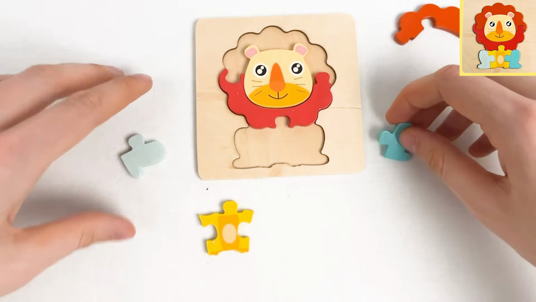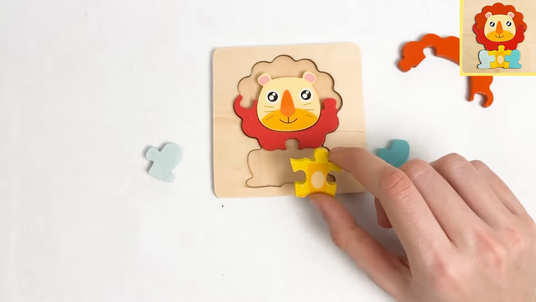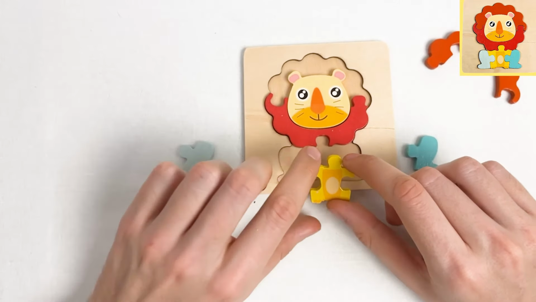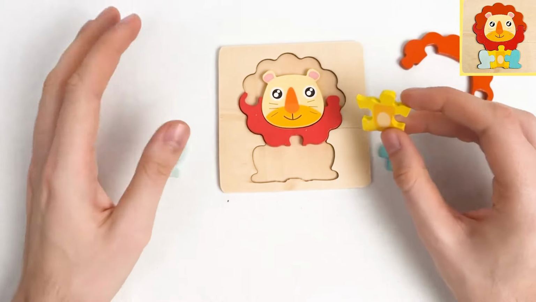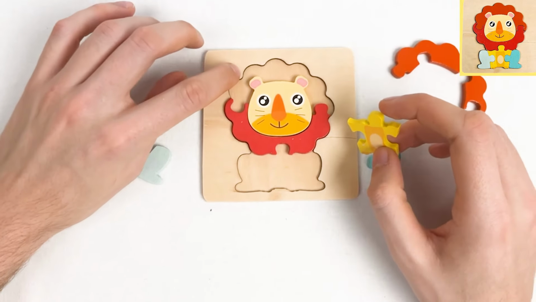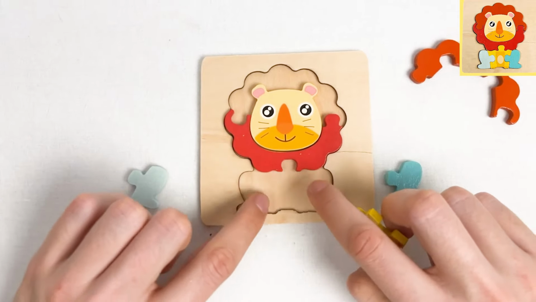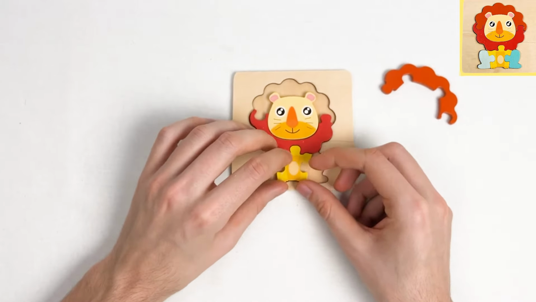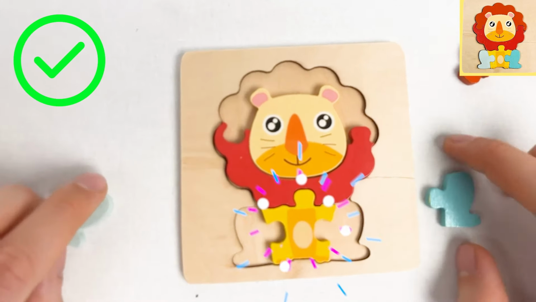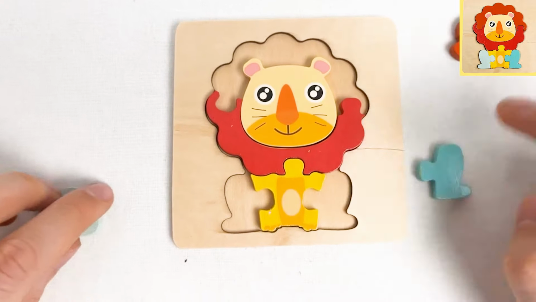And let's try to put on the board the body of the lion, or as it's called, the belly of the lion. Let's think where we should place it. So here we have the hair of the lion, but here we have legs and the body. So the body of the lion goes here, right? And then we have two legs. We have the left leg and the right leg.